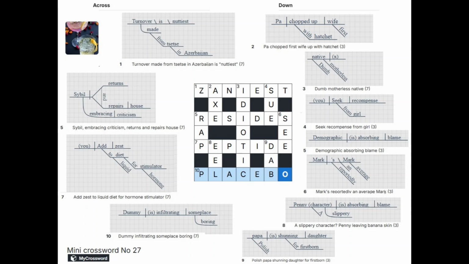And there we have it, 11 sentence diagrams, a mini crossword puzzle, and a video that I decided to make, and I still don't know why. Either way, I hope you have a nice day.